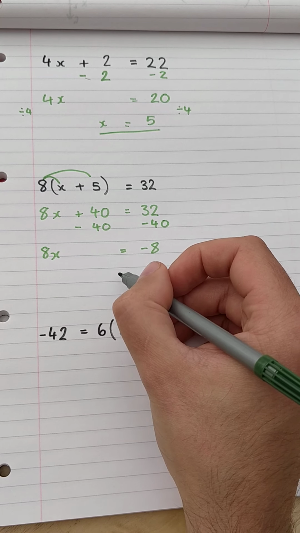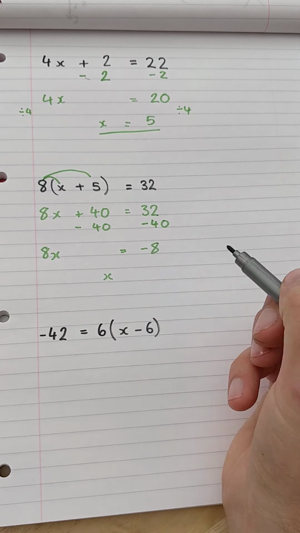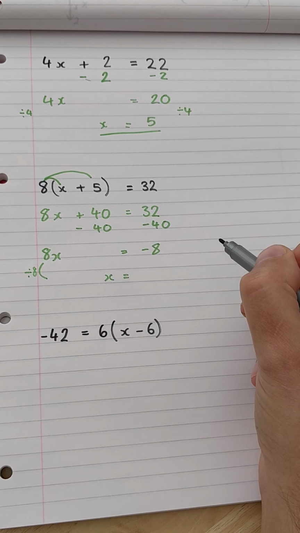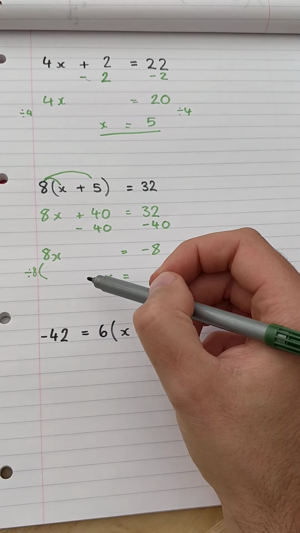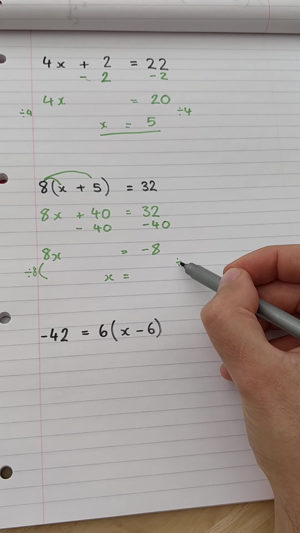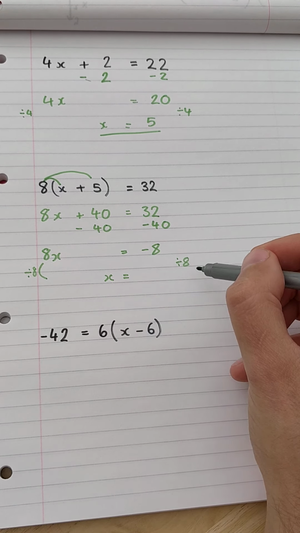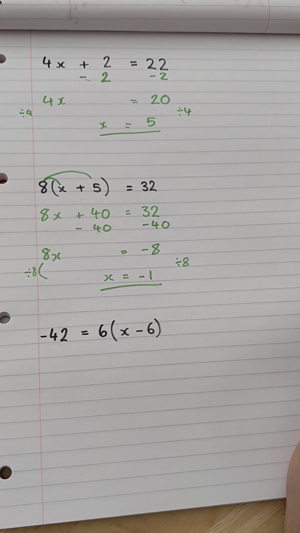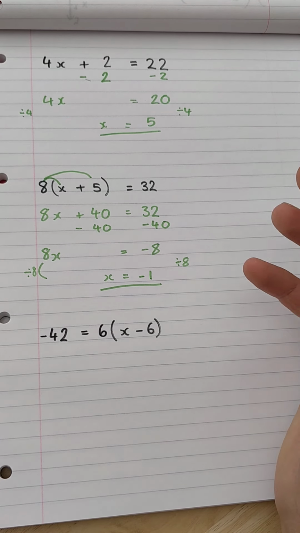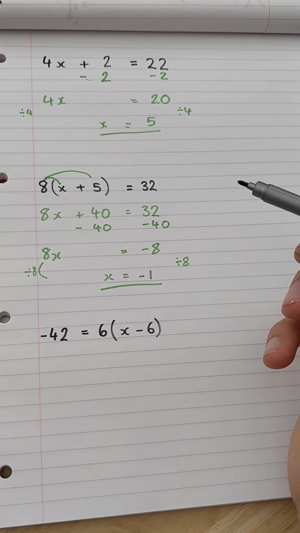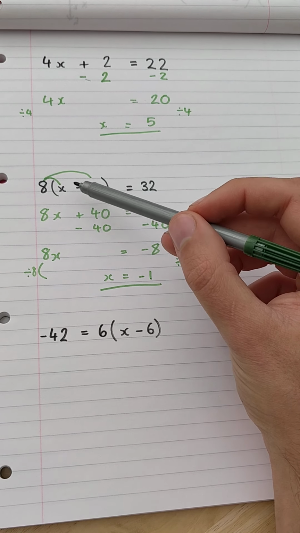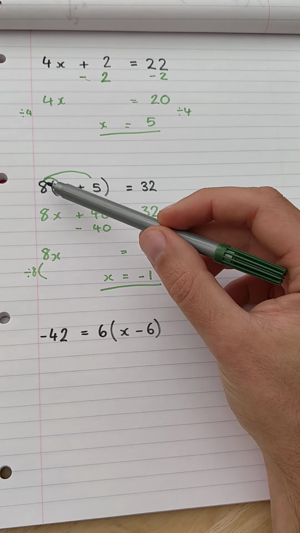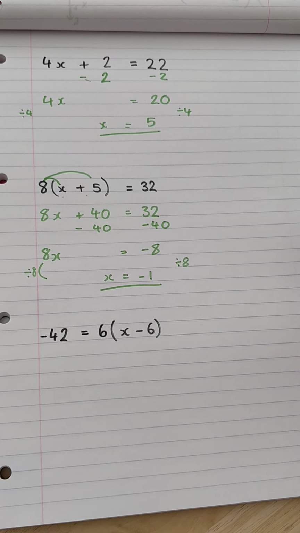Now I want 1x on its own, and to get 1x on its own, I've got to divide this side by 8. Now if I divide this side by 8, I've also got to divide this side by 8. So negative 8 divided by 8 is negative 1. Okay? So if you want to check it again, put negative 1 in here. So negative 1 add 5 is 4. 4 times 8 gives me 32.